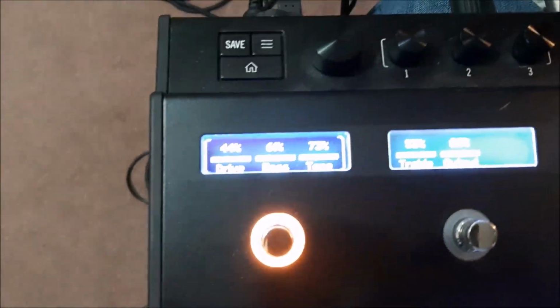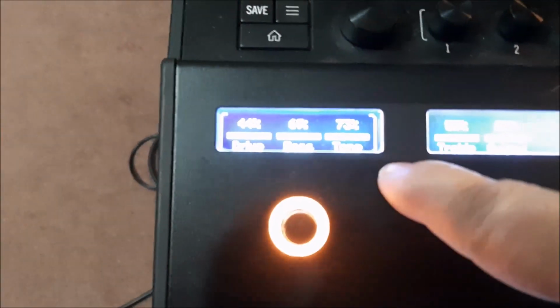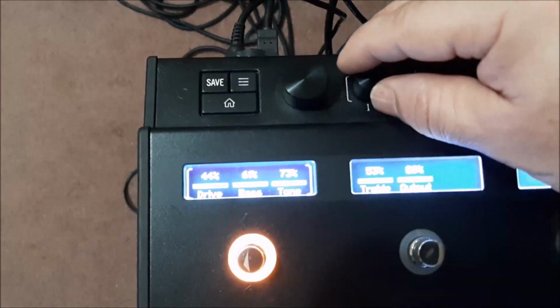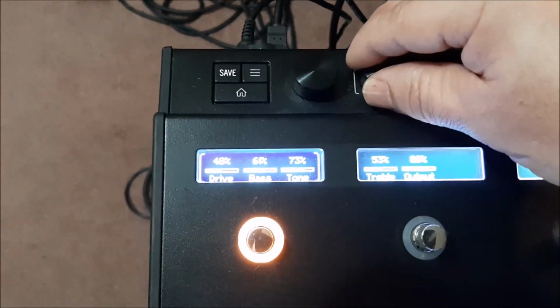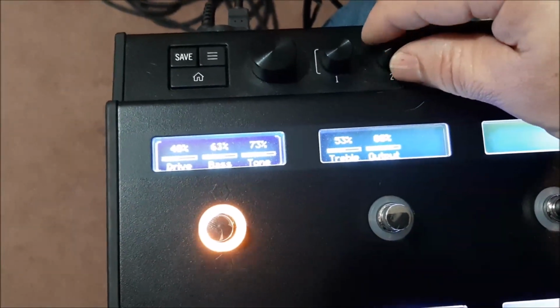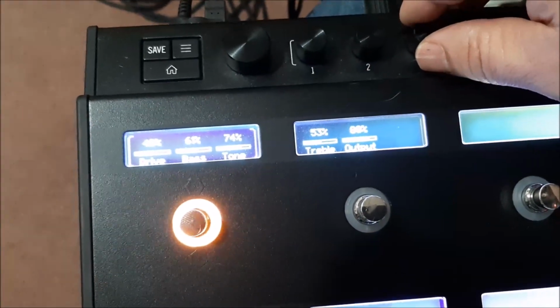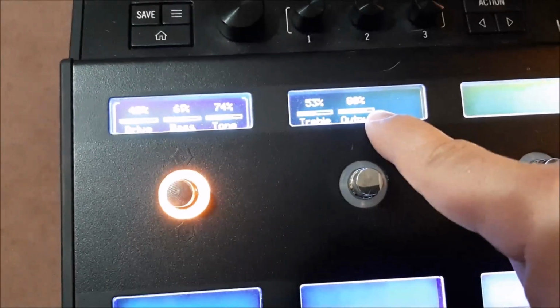When you want to change those, you've got these other three buttons right here, and these three buttons correspond with these three bars. For example, if I take the first knob and turn that, you'll see the drive number change. It'll go up or down, whatever you want. If I use the second button, you'll see the bass go up and down, and the third button, and so on. Now you'll notice that there's a spillover into the second display.